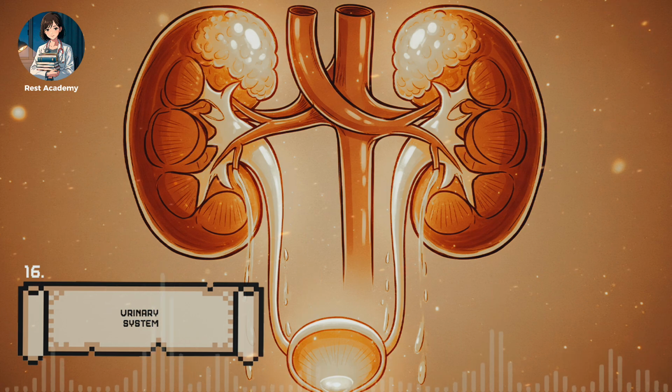Doppler evaluates renal artery velocities. Non-contrast CT sensitively detects calculi and localizes them to the UPJ, pelvic brim, or UVJ. CT urography outlines collecting systems and ureters. MRI characterizes masses without ionizing radiation.